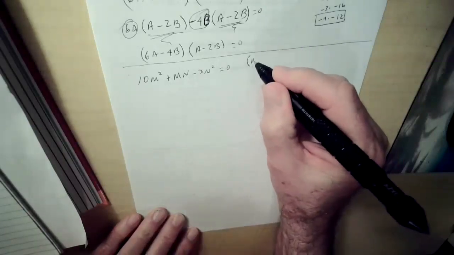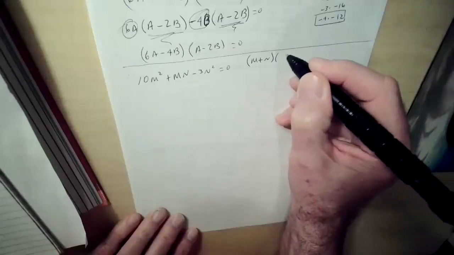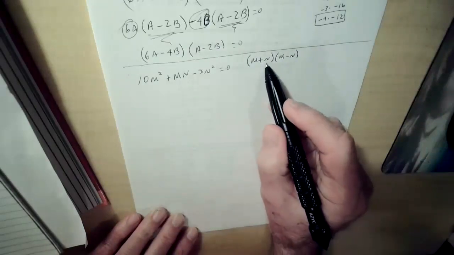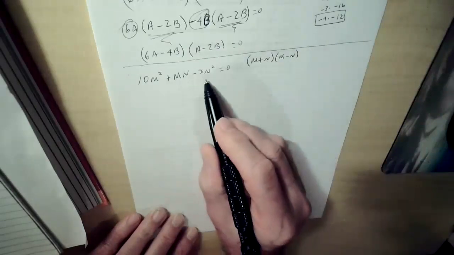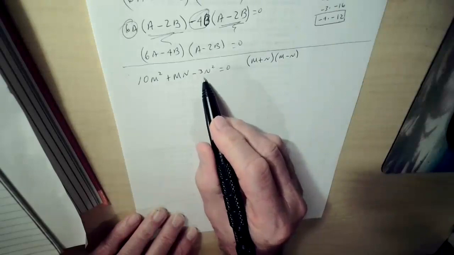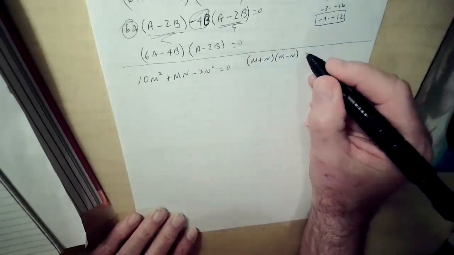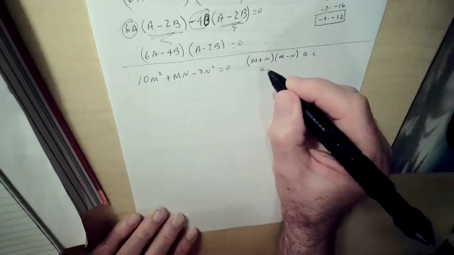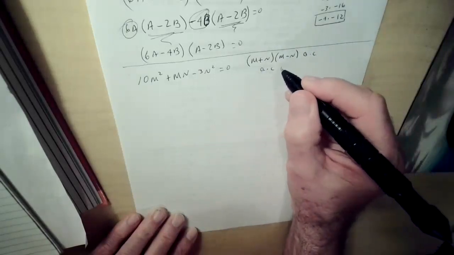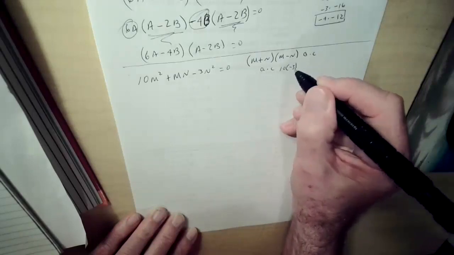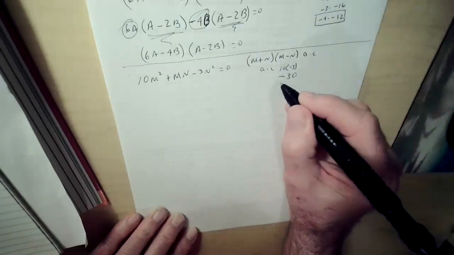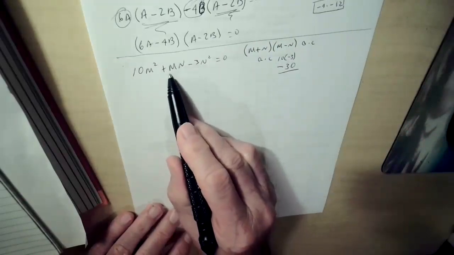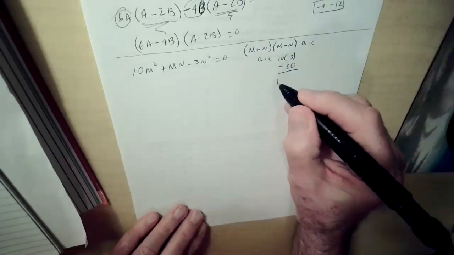Are the linear terms positive? The last term, the third term, is negative. So what's this going to be? It's going to be plus n times m minus n. How do we know that? Again, n times negative n is negative. Okay. Right. We do a times c. A times c is n times negative 3, which is negative 30.